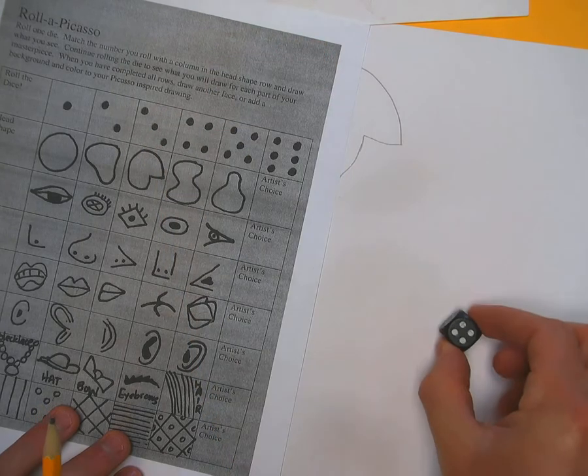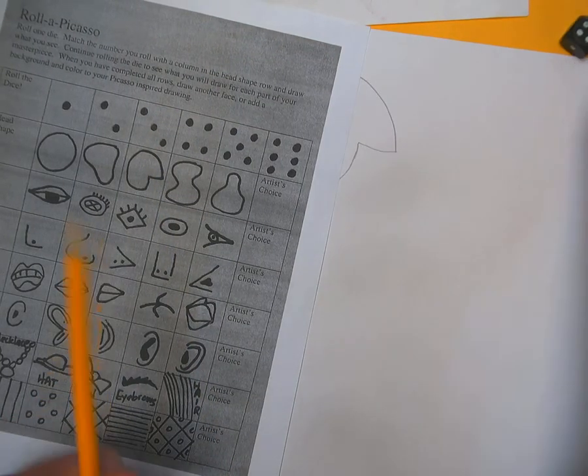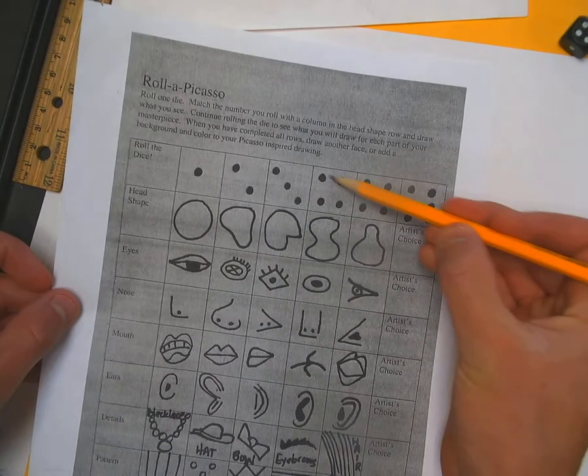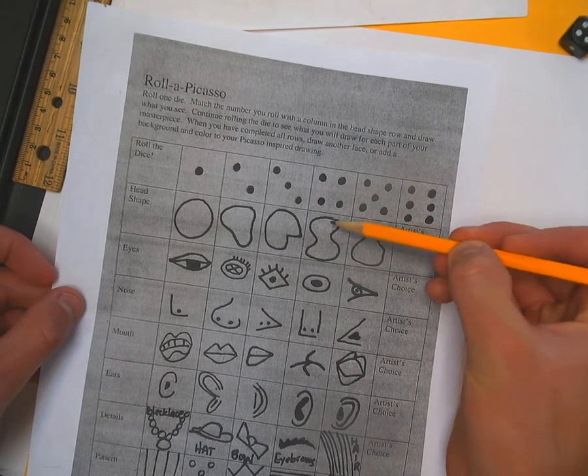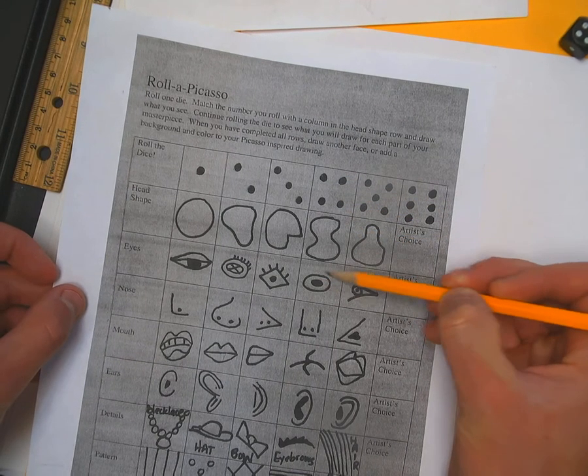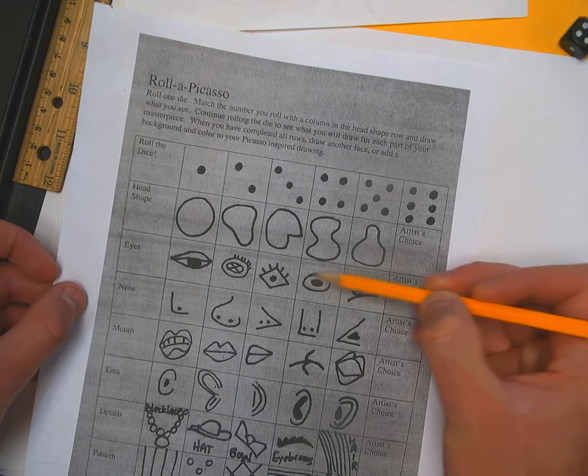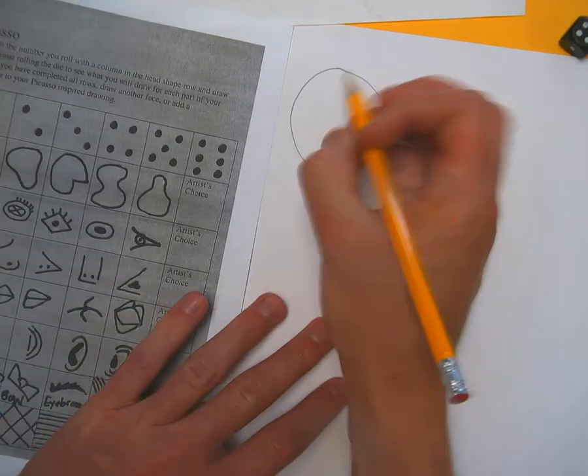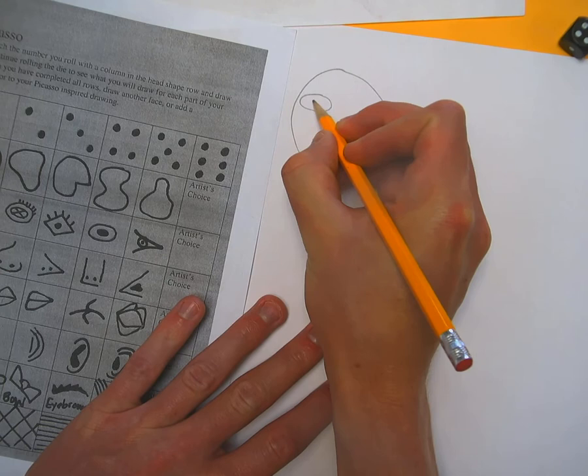Whoa. Crazy roll. I got a 4. So I find the 4 on the game sheet. 1, 2, 3, 4. My eyes are going to look like that. I might be a little crazy and do another roll so my eyes are different. So one eye might look like this.